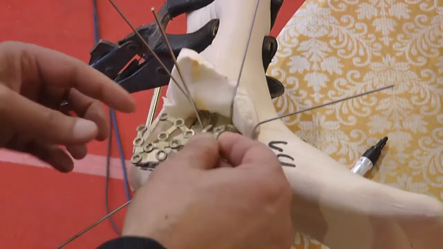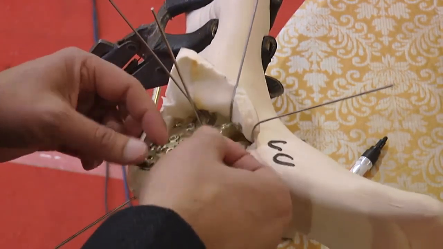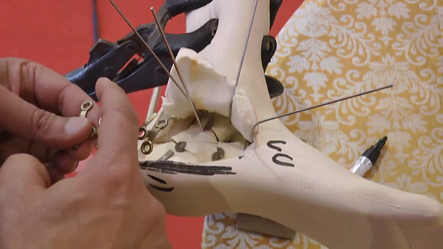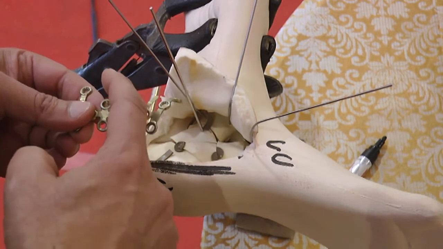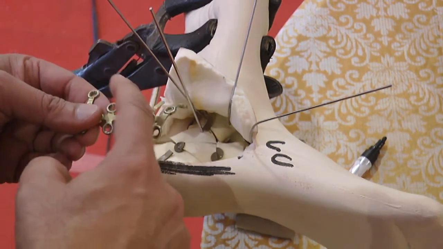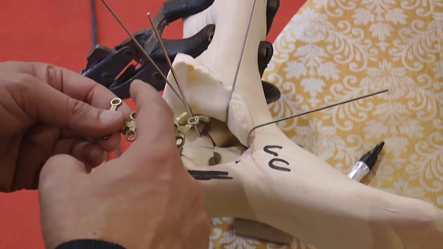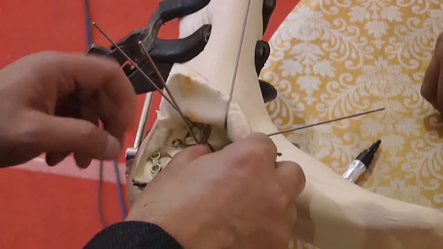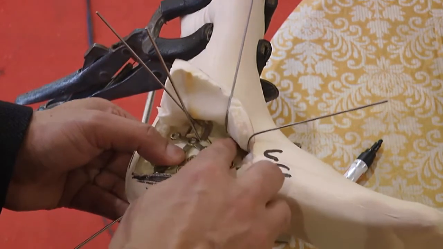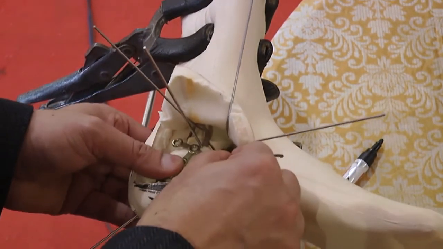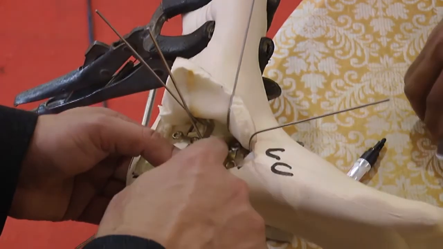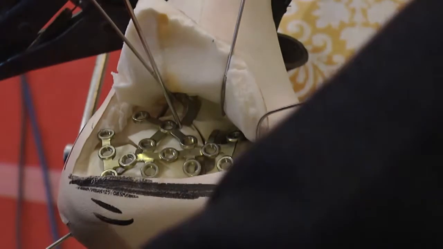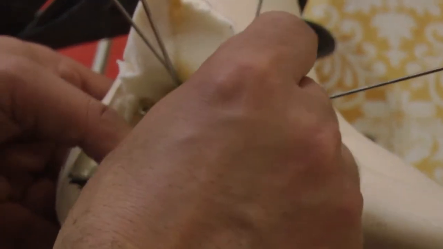So this plate is malleable. The anterior part of the plate is meant for the cuboid, and this angle arch is meant for sustentacular screws below the thalamic screws, holding the lateral facet to the medial calcaneal, medial sustentacular fragments. So we have a locking sleeve. Once you put that plate, you'll see how malleable that is.